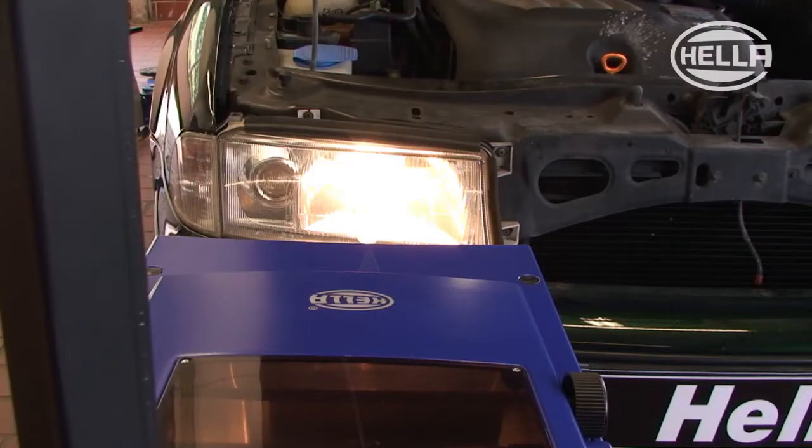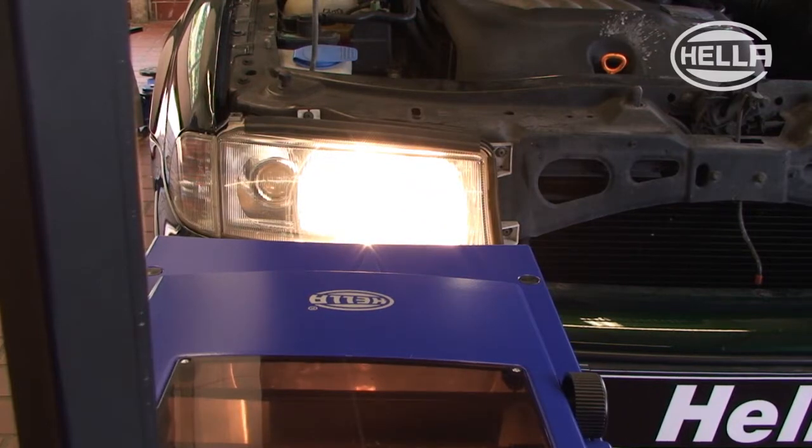After the adjustment, the light-dark boundary should reach to the dashed line. The asymmetrical light distribution should reach to the vertical of the central mark. An optimum light distribution has been achieved. Next, turn on the high beam and make the necessary adjustments for it.